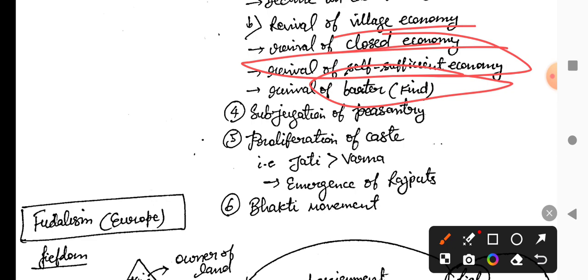So this is the result of the decline of the political economy.